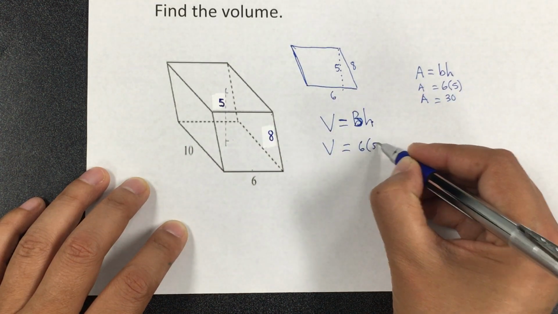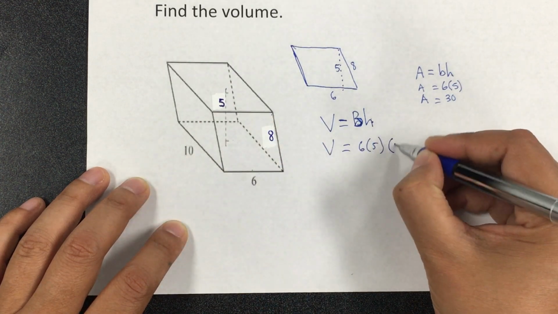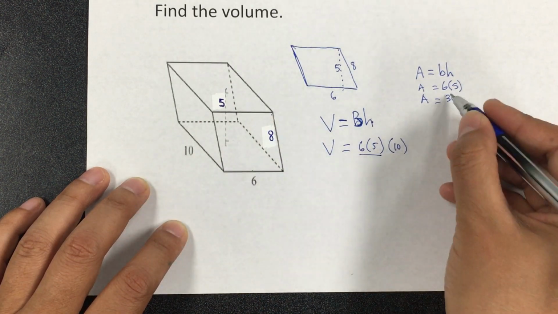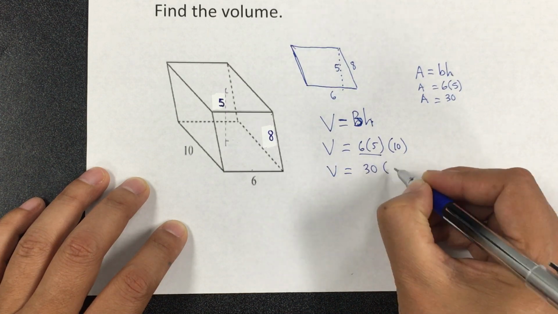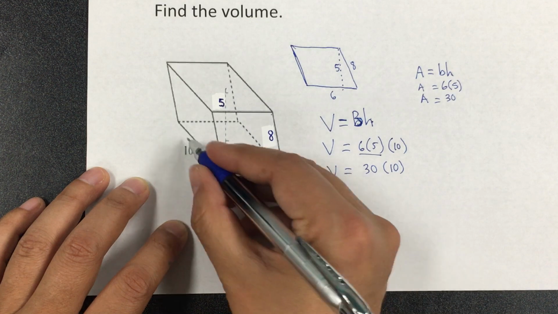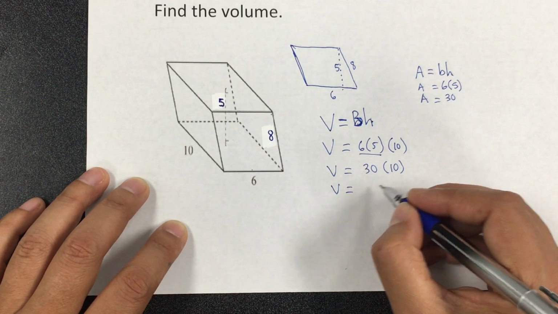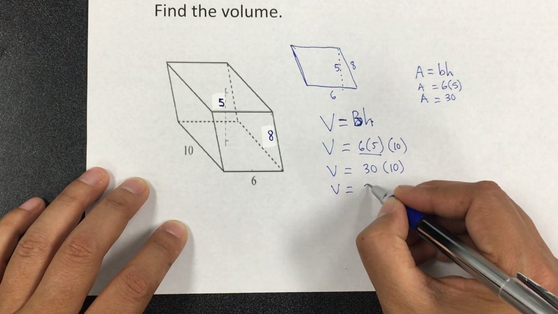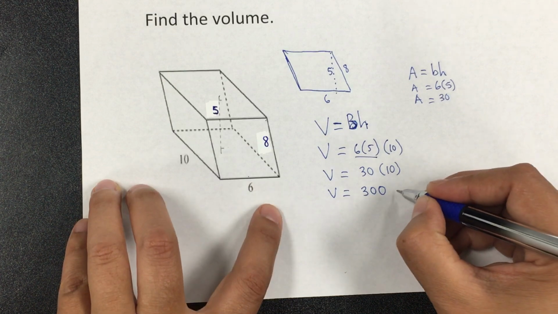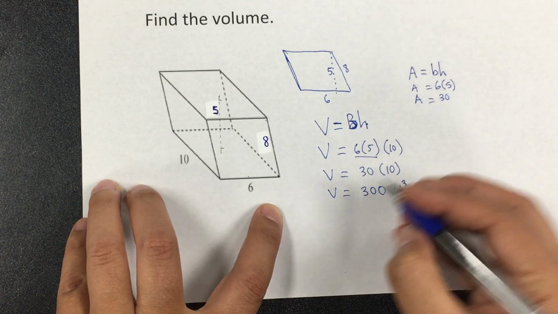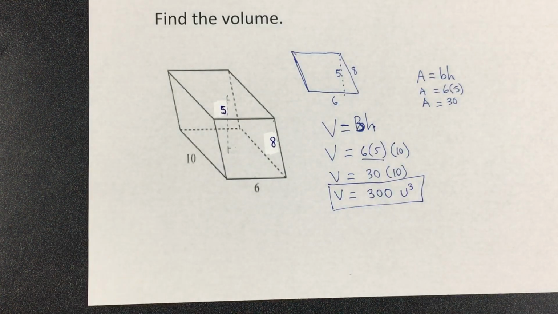6 times 5. And the height is the height of the prism, which is 10. I'm just repeating this part from here. And 6 times 5 is 30 times 10, from the height of the prism. And 30 times 10 is 300. Since we don't have a unit of measurement, we're just going to put cubic units. And so that will be the answer.